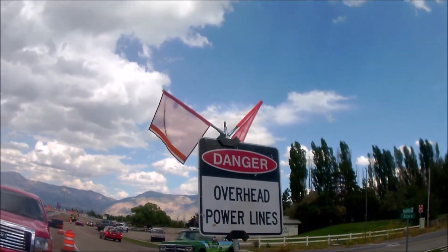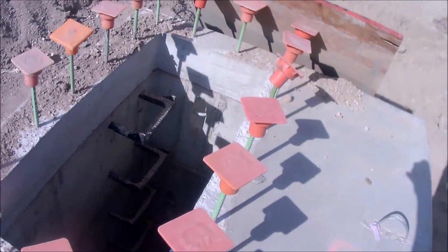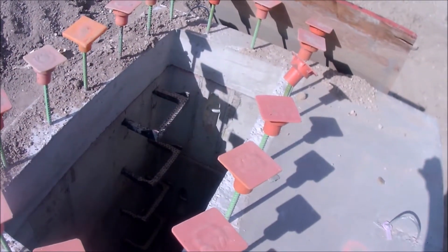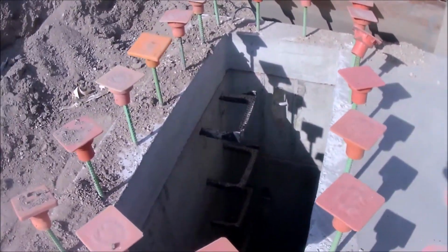Properly place signage for any overhead electrical hazard. Place rebar or impalement protection caps on all vertical hazards exposed 2 inches or greater. There will be confined spaces on the project.